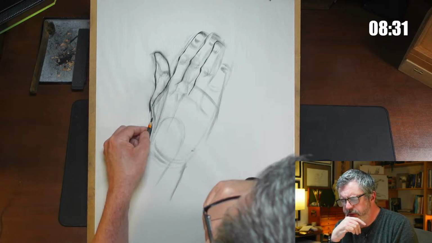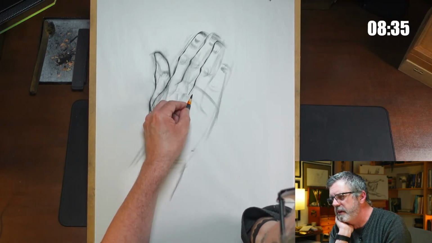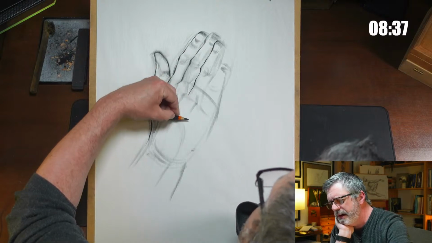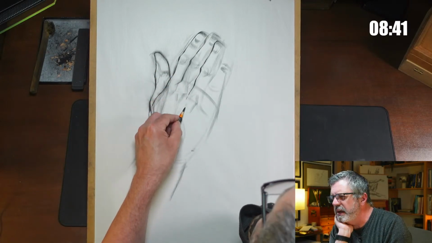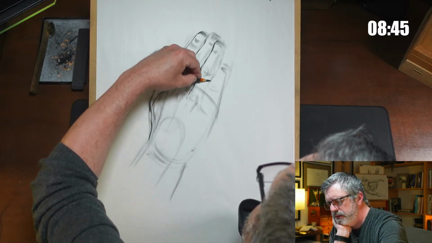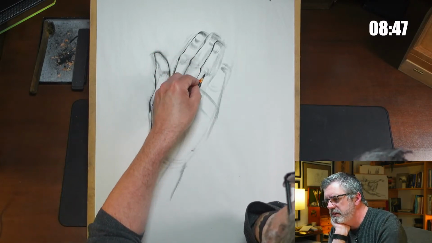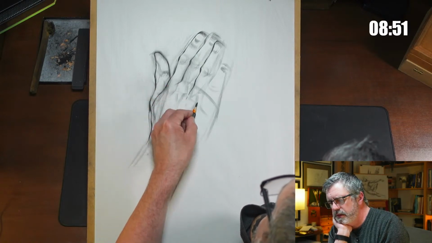You see, when you're drawing the full figure, you get so used to drawing a shorthand version of these things without fleshing it out, and you kind of forget. It's like, oh yeah, this is difficult.